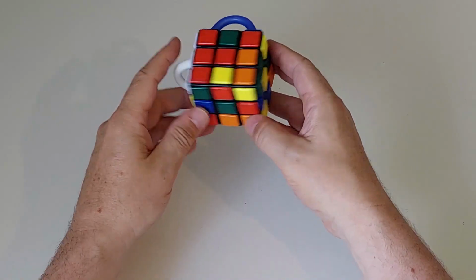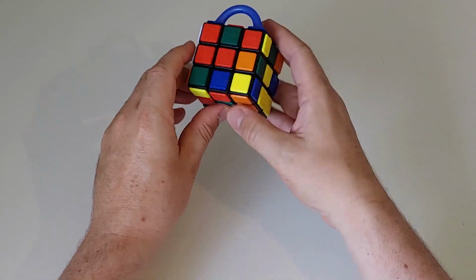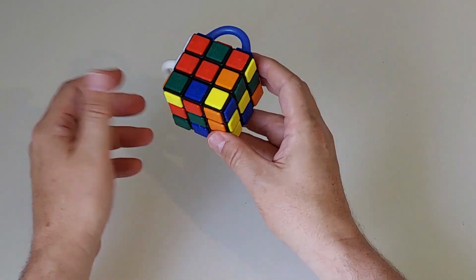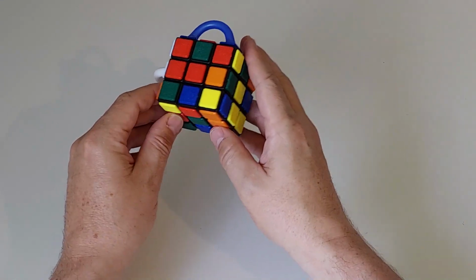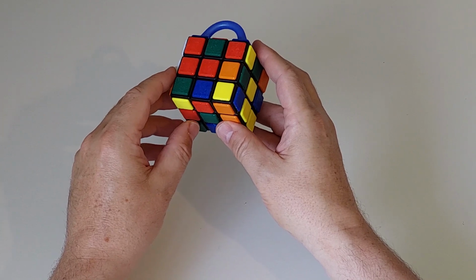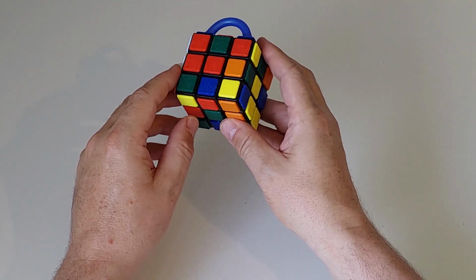So what would happen if it wasn't like that? Well, let me demonstrate the flipping of edges. Now, there's two fairly standard ways to flip edges that I'm aware of. One of them is F U R, U prime, R prime, F prime. The reason I'm not going to use that is because that ends up putting the edges in different places from where they started.